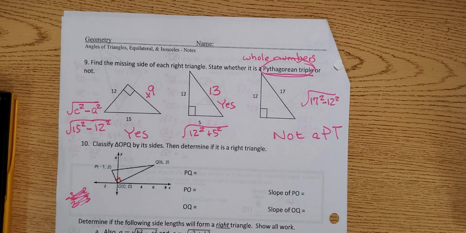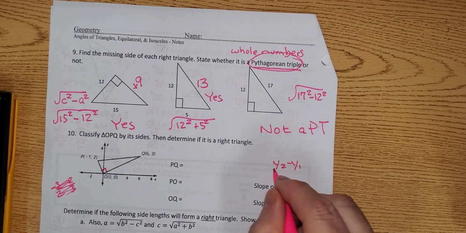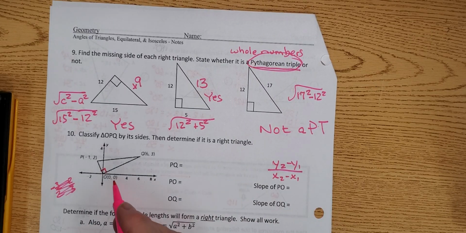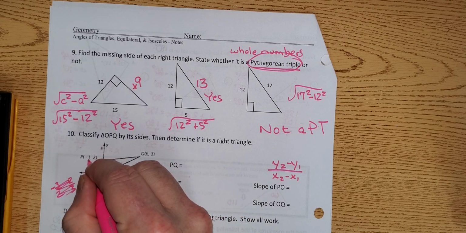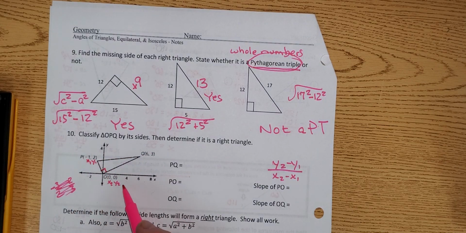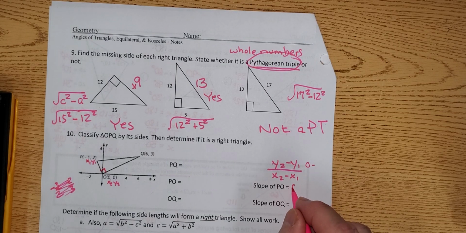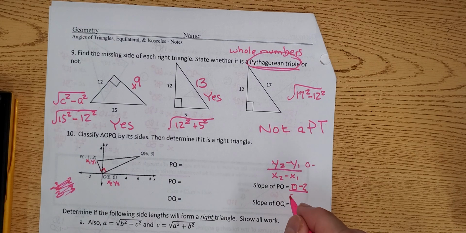anyway, so I showed y'all Desmos, but you do y2 minus y1 over x2 minus x1, okay? So y2, this is the second y, so we'll just say this is x2, y2, and this is x1, y1, okay? So now we subtract the y's on top. 0 minus 2, well, we'll just do it here. That's PO, yeah, 0 minus 2 over 0 minus a negative 1. Remember that was plus? So I'm going to change that to a plus.